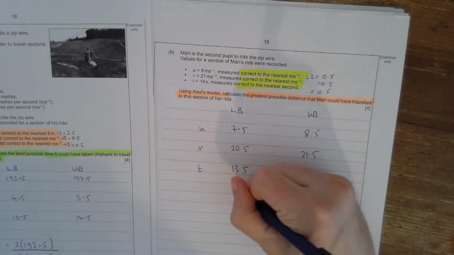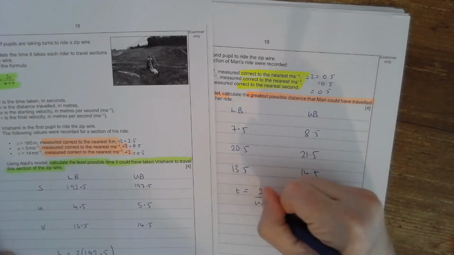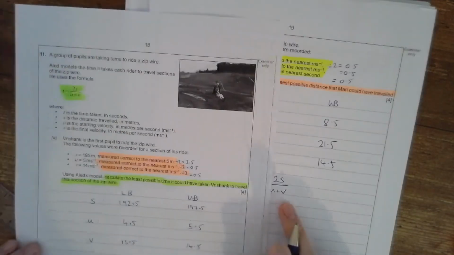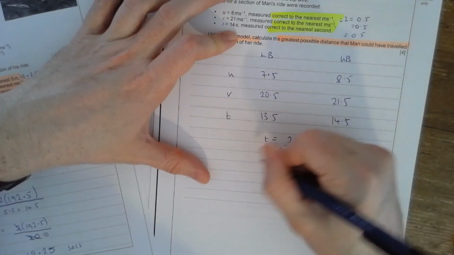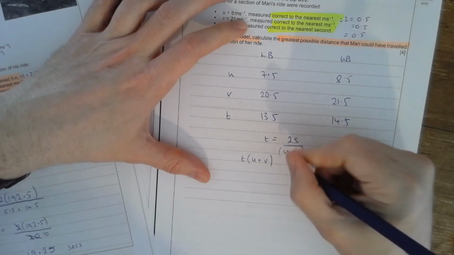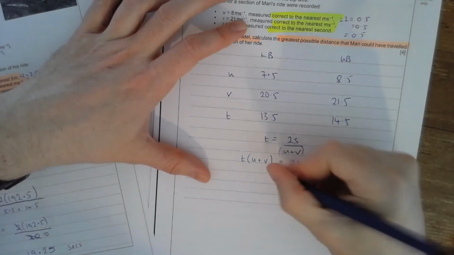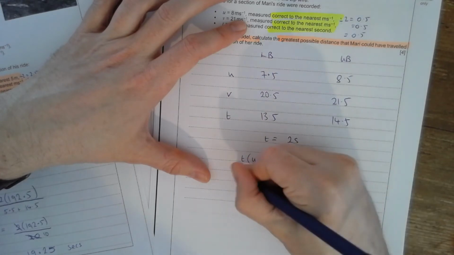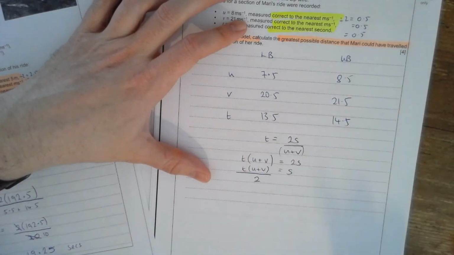So we've got t is equal to 2s over u plus v. Now, I want to get that s by itself first. So the first thing I'm going to do is take these two things over to the other side to get t equals, in a bracket, u plus v, is equal to 2s. And then to get s by itself, I want to divide this side by 2, and it will still be exactly the same thing as before.